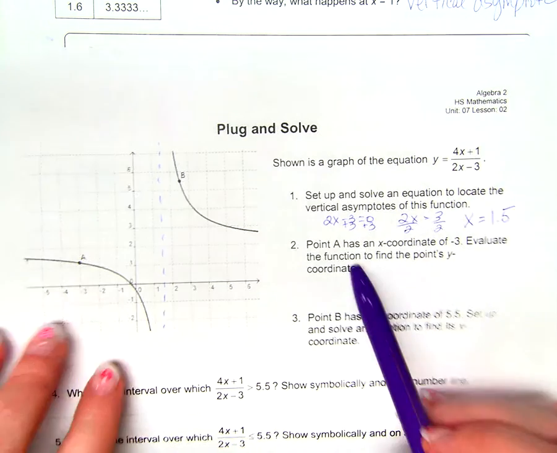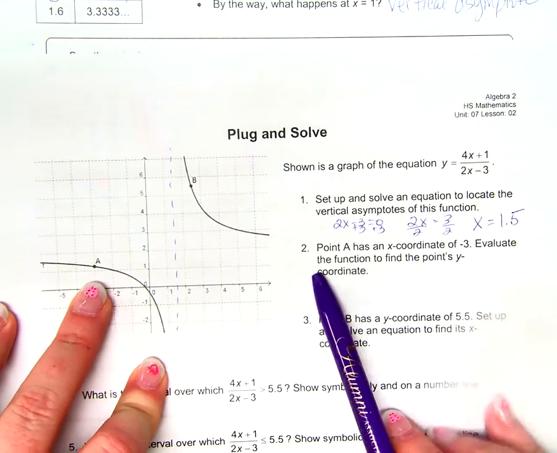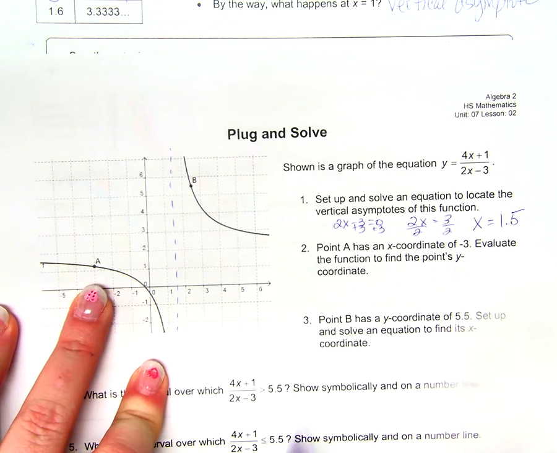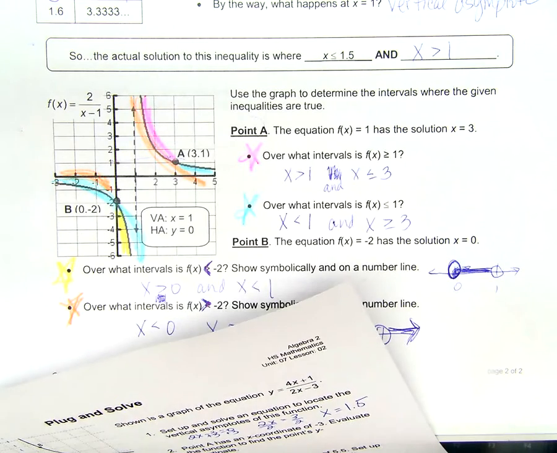Okay? Point A has an x-coordinate of -3. So evaluate the function to find the point's y-coordinate. I can't just guess at the y-coordinate.